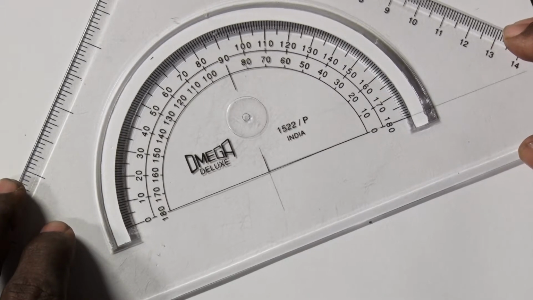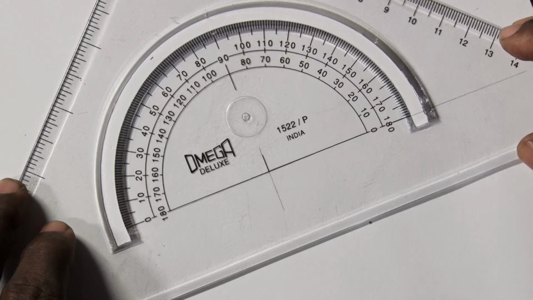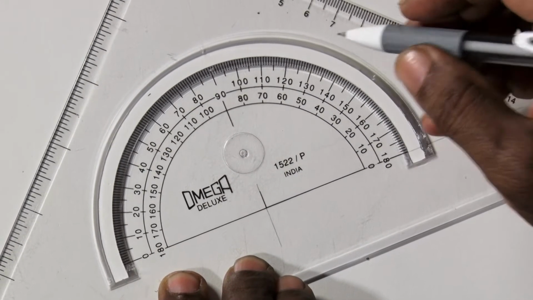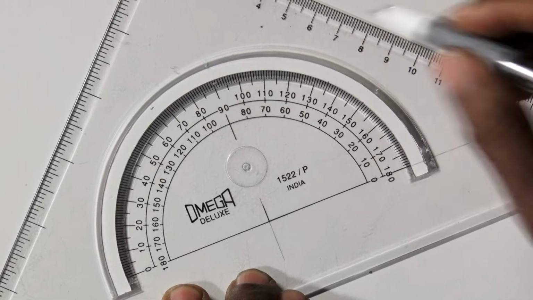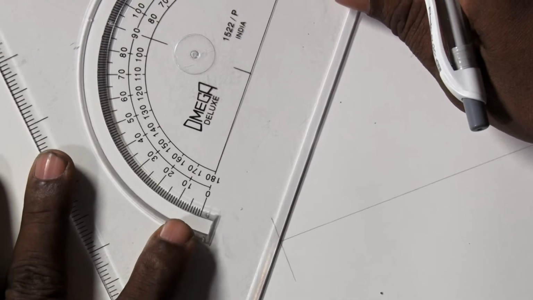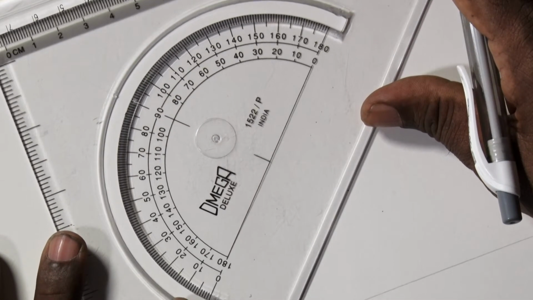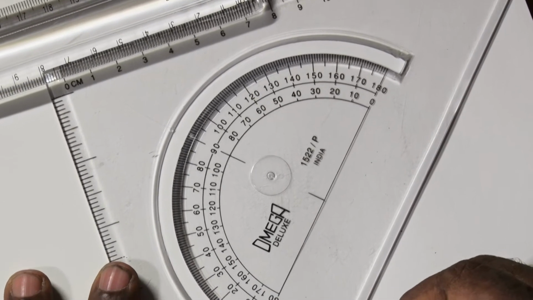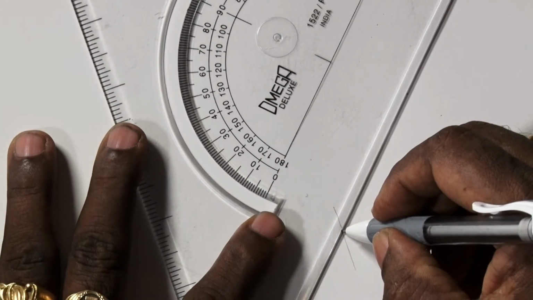So we just take a horizontal line with 30 degree and 45 degree. With the help of this 30 and 45 degree, we can construct an isometric scale. We need a maximum dimension of 60 mm.